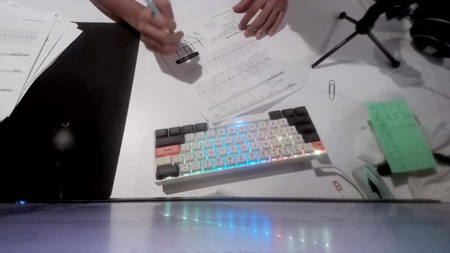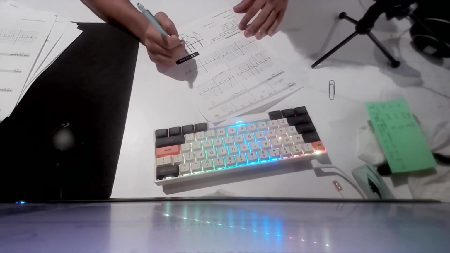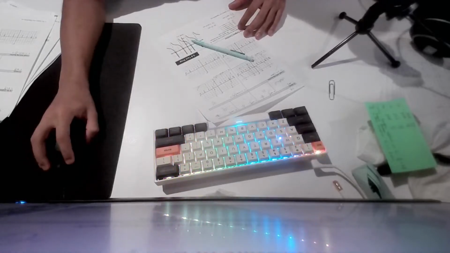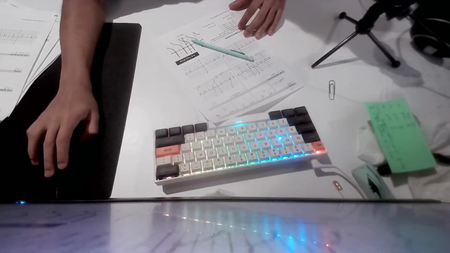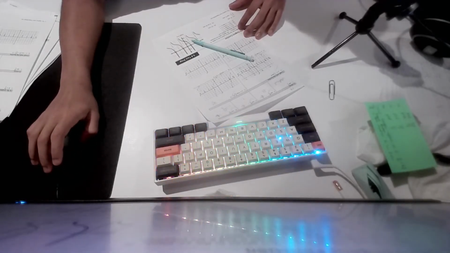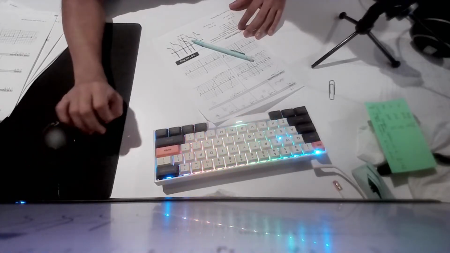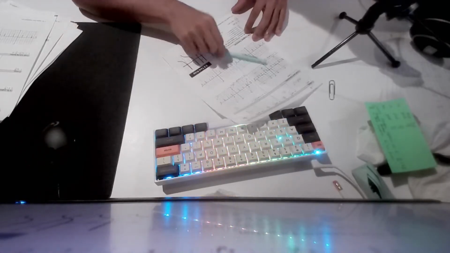And if a is less than 0, then b is less than 1. Is it C? I think it's C. Is it C? It's D. Huh.